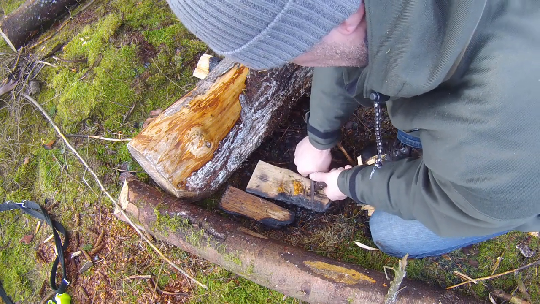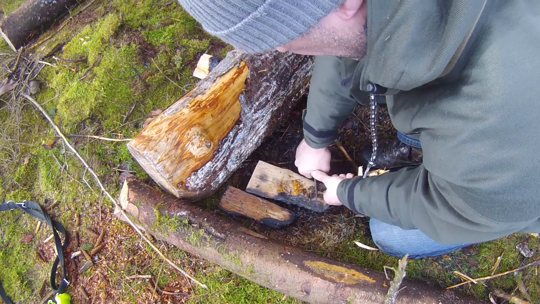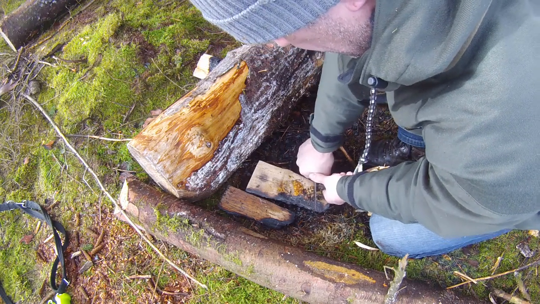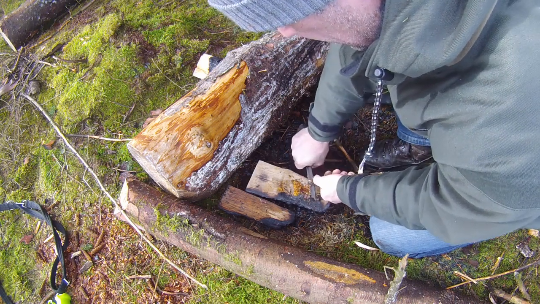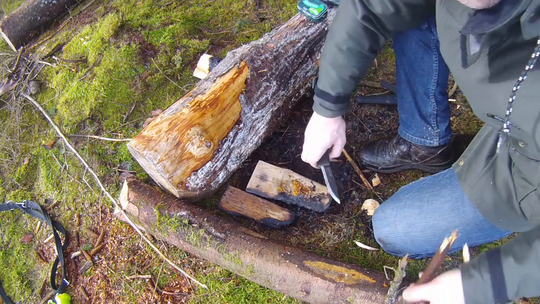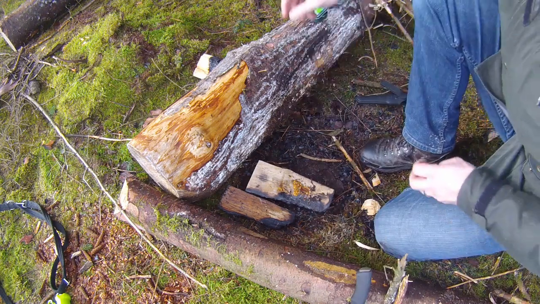Okay, some larger shavings now. This will help us when we transition to our actual kindling, which isn't going to burn as well. It's just not made of the same stuff. Alright, I'll set that to one side.